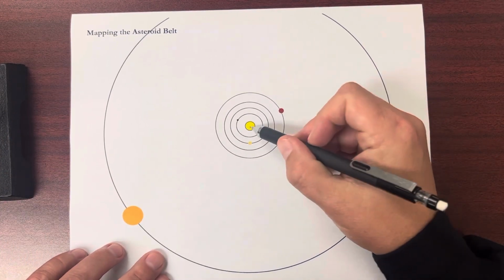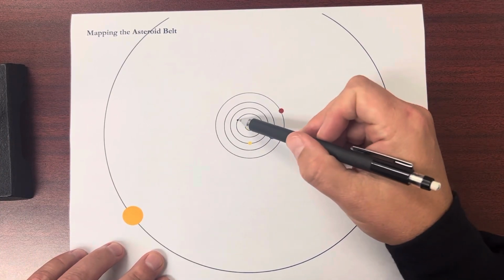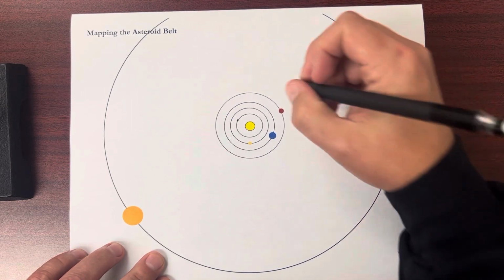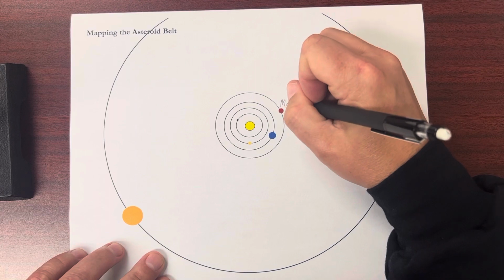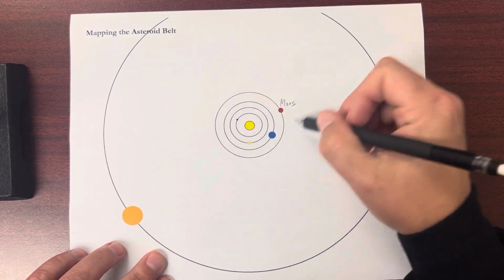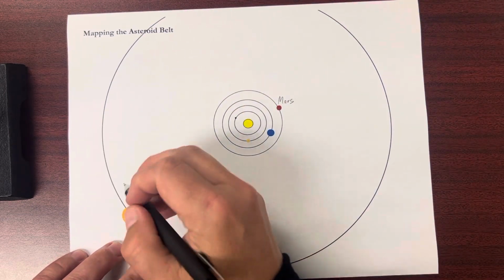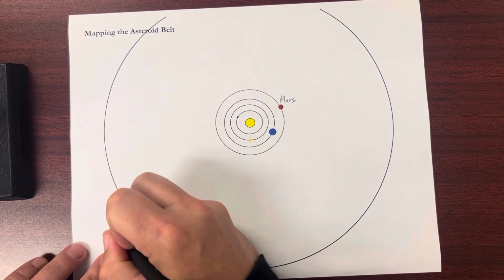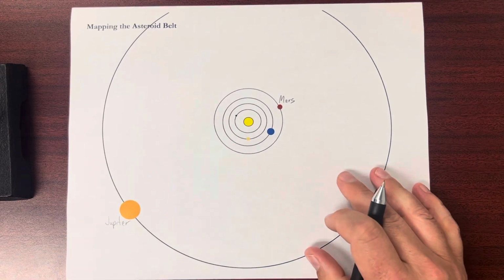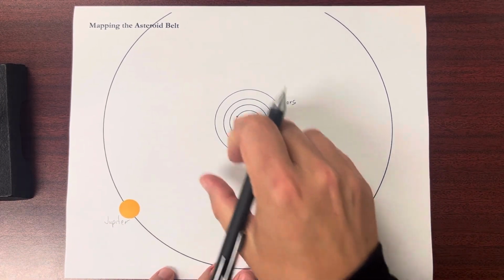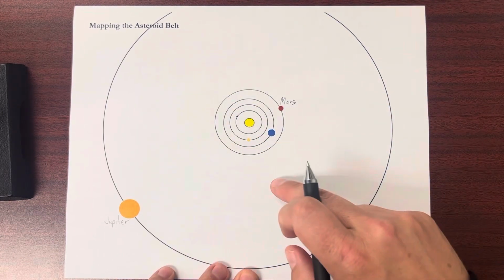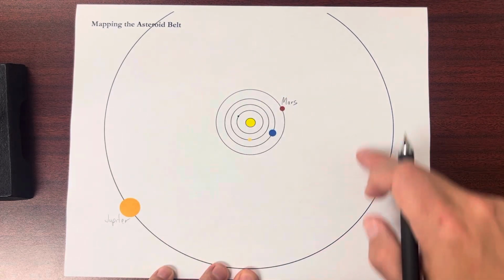So we've got the sun in the center of the solar system, Mercury, then Venus, then Earth, and Mars. We're going to go ahead and label Mars, because the asteroid belt is going to be found between the orbit of Mars and then the orbit of Jupiter. So you can label Jupiter as well. Jupiter's here. Now, the main asteroid belt tends to be closer to the orbit of Mars, not so much closer to the orbit of Jupiter.